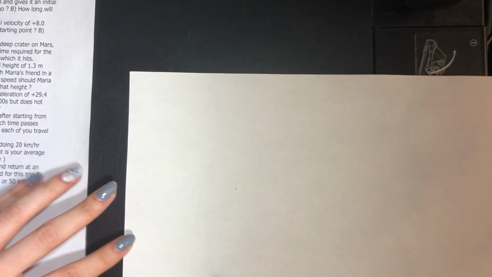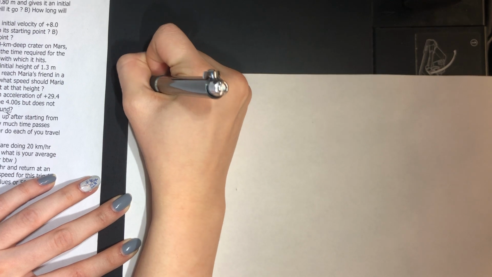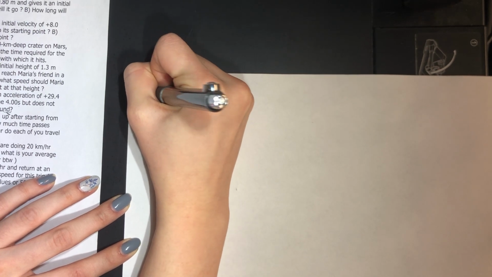Okay, next problem. It is number 6. Step 1, picture.